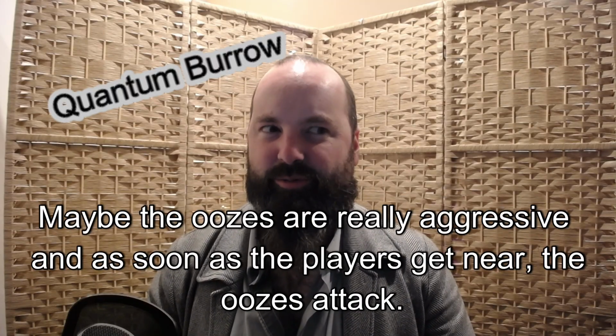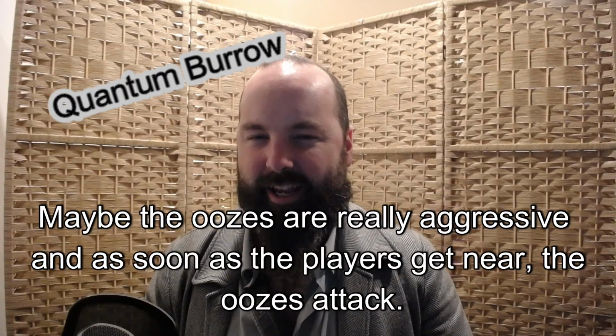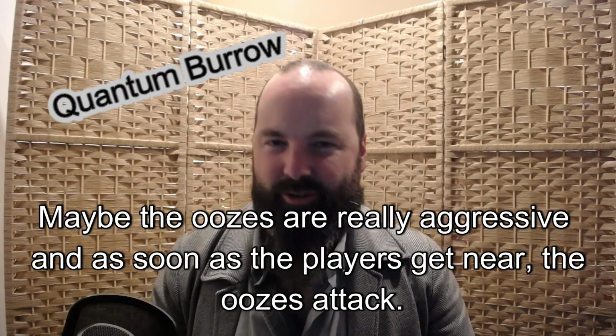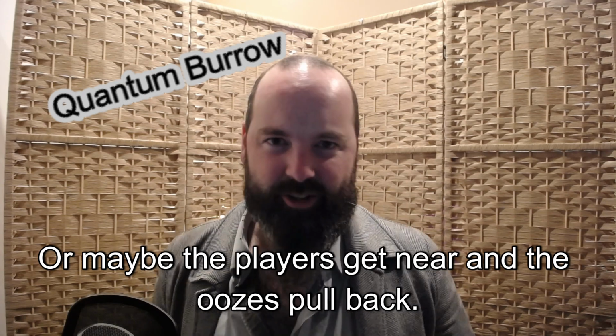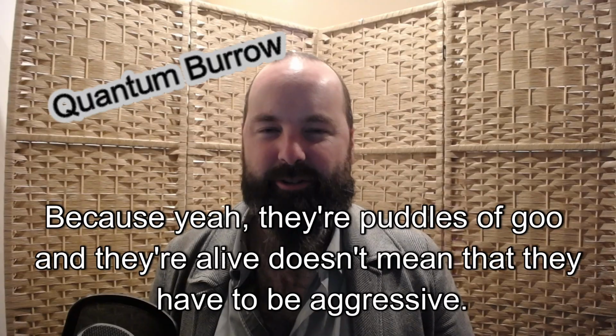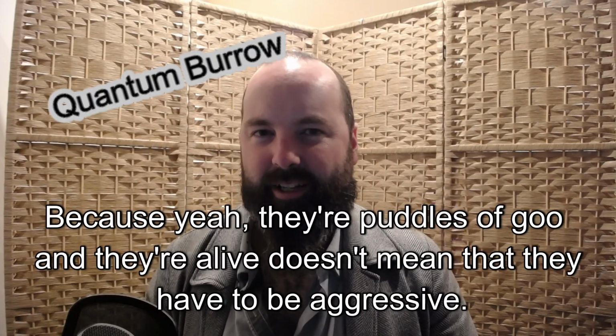Same when they press on and they encounter the oozes. Maybe the oozes are really aggressive, and as soon as the players get near, the oozes attack. Or maybe the players get near and the oozes pull back. Because just because they're puddles of goo and they're alive doesn't mean that they have to be aggressive.